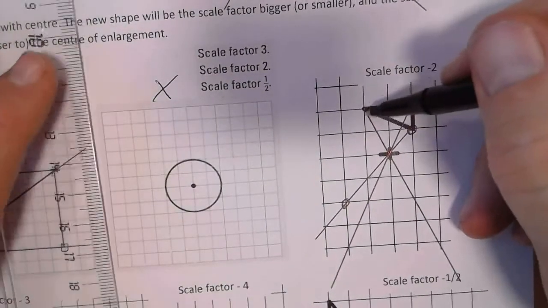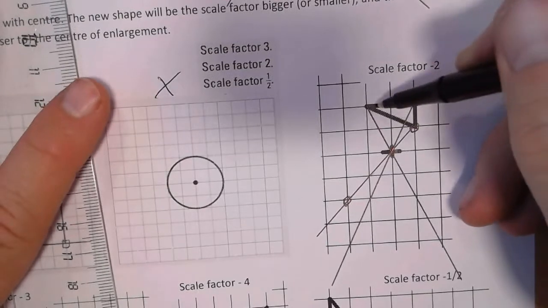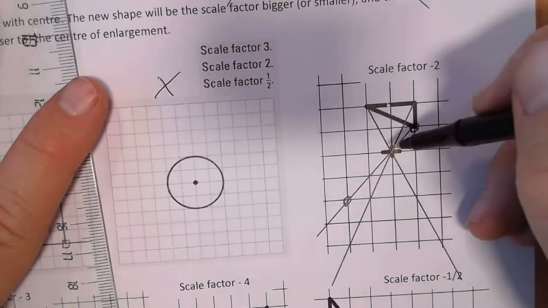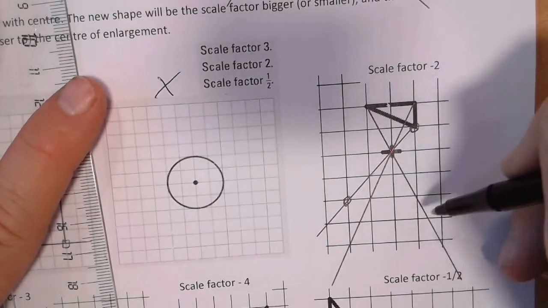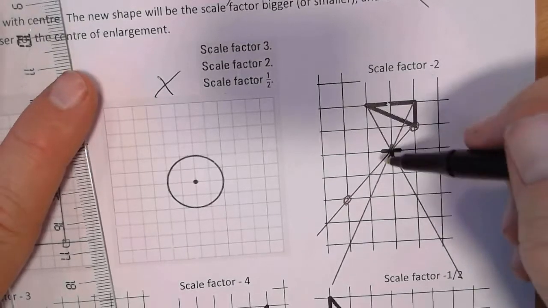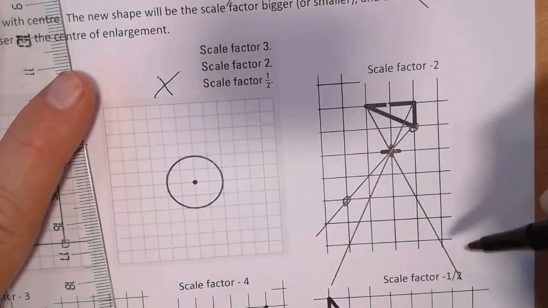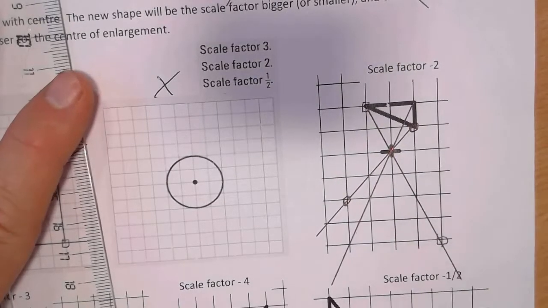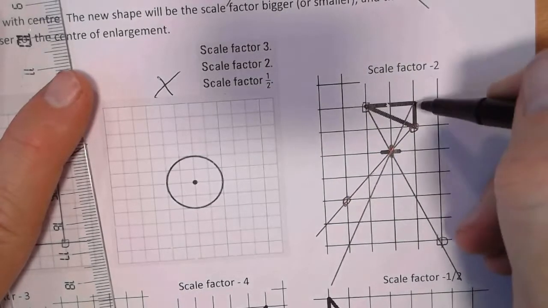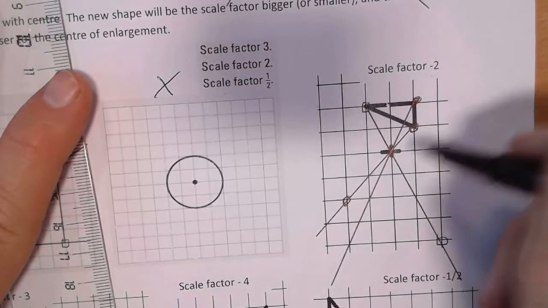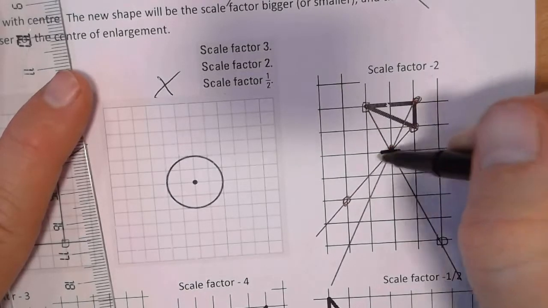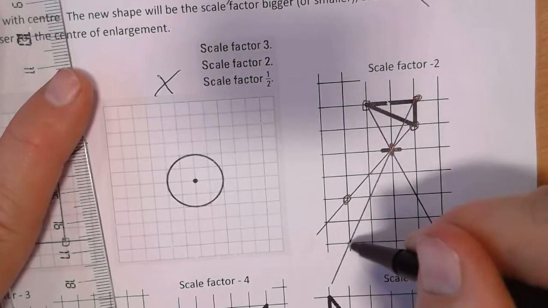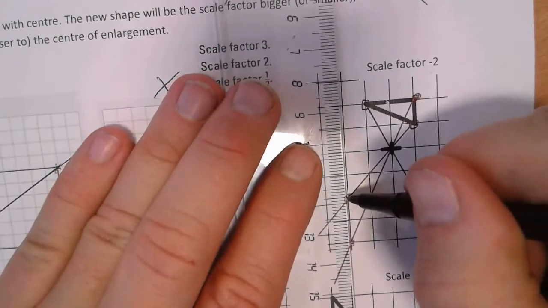This point, which is kind of 2 up and 1 across that way, becomes 4 down and 2 across this way. 1, 2, 3, 4 down and 2 across. That point there ends up here. And then this point here, which is 1 across and 2 up, becomes 2 across and 4 down in this direction, and there it is.